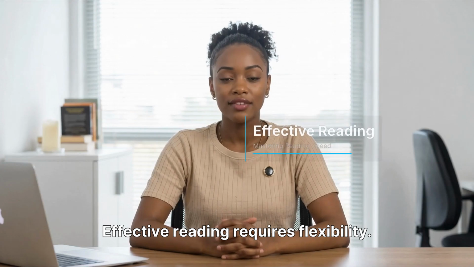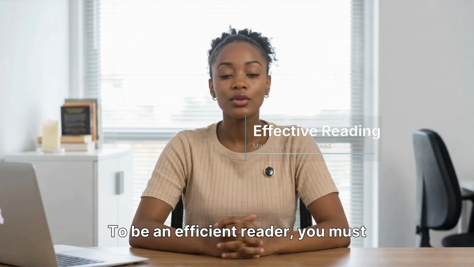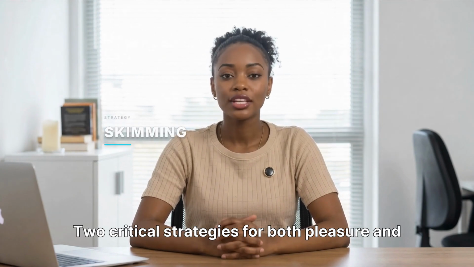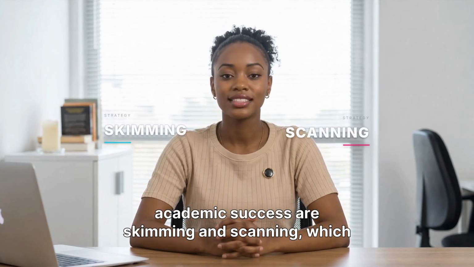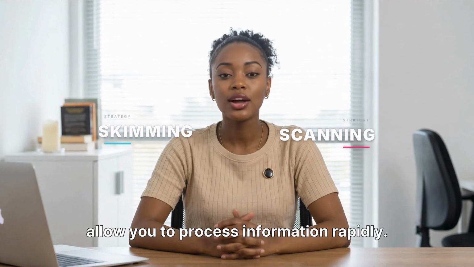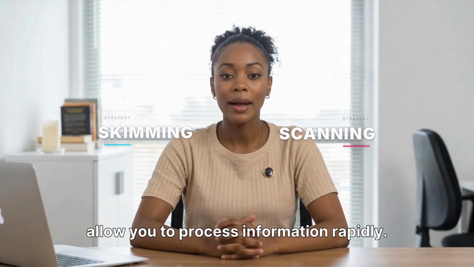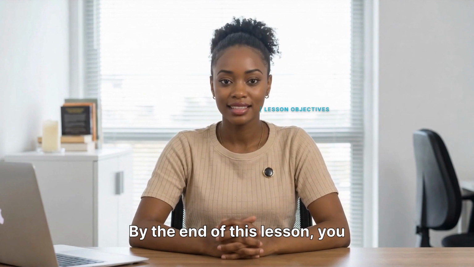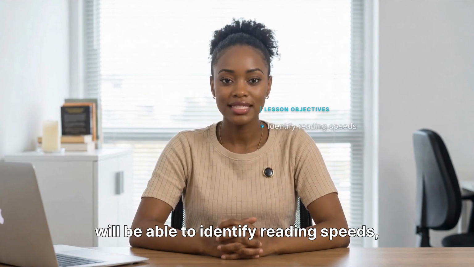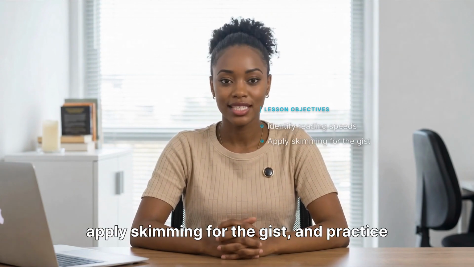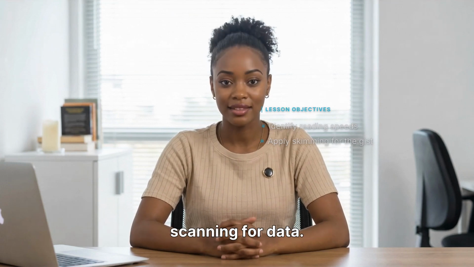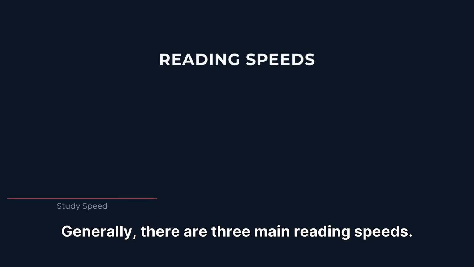Effective reading requires flexibility. To be an efficient reader, you must learn to control your reading speed. Two critical strategies for both pleasure and academic success are skimming and scanning, which allow you to process information rapidly. By the end of this lesson, you will be able to identify reading speeds, apply skimming for the gist, and practice scanning for data. Generally, there are three main reading speeds.